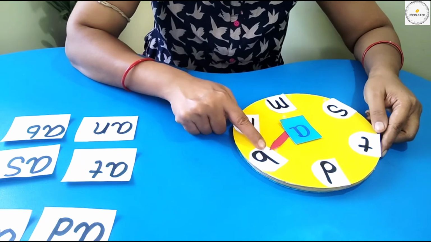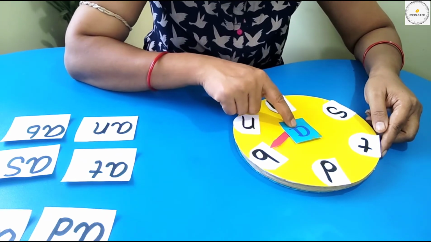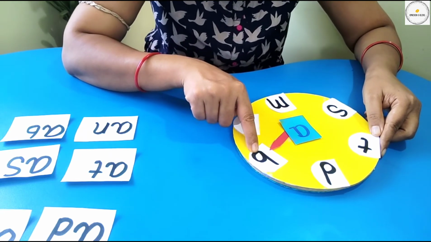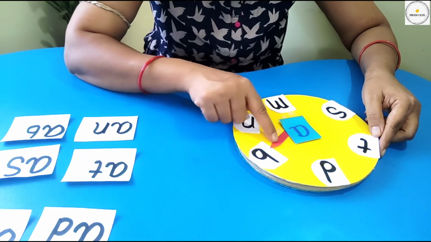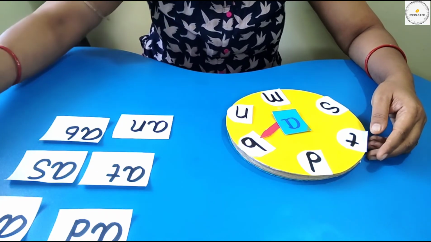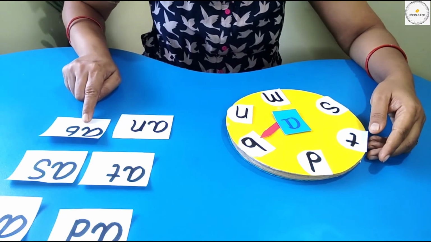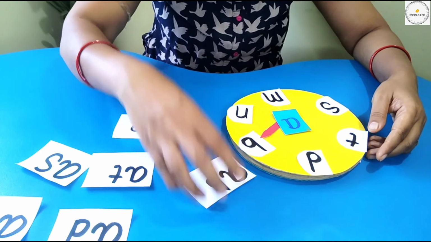We'll point towards one sound and say to the child, we have to read this A sound and this B sound together like this. Ab, ab. So I'll say to the child, where is ab written here? So the child has to find ab and keep it like this.